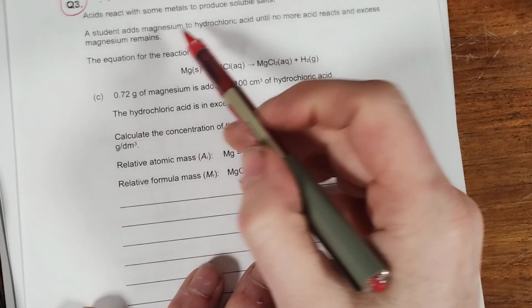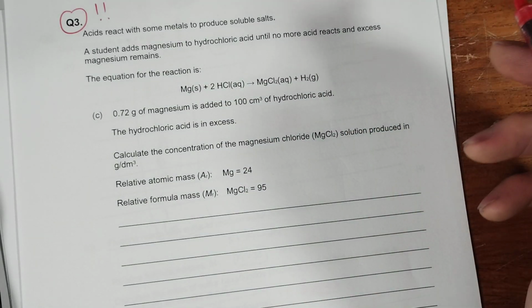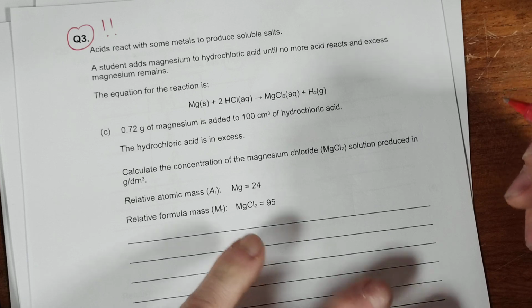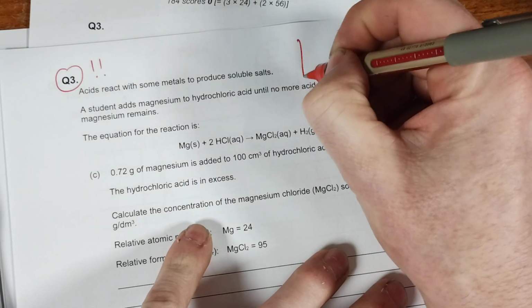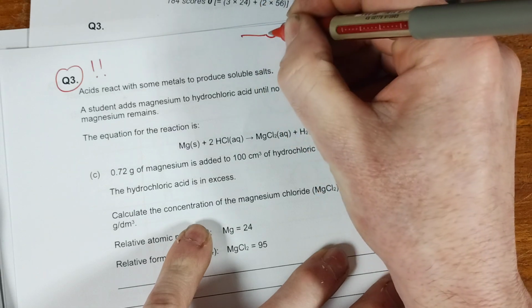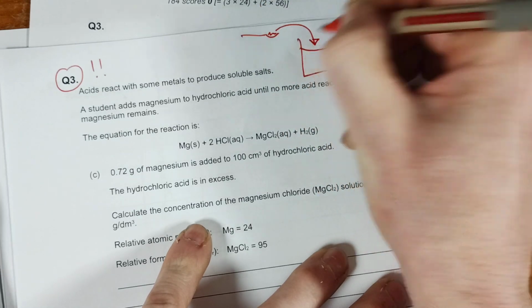So, question number 3. This is a reacting masses question like we've just done. However, there is something to do with solutions here. Now, in a solution, you have some water and a chemist has dissolved something in the water.